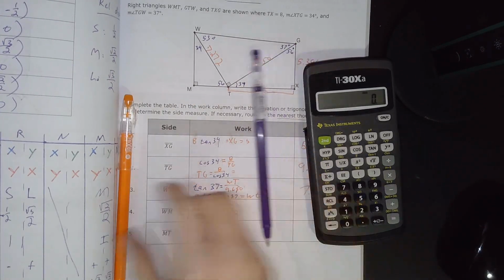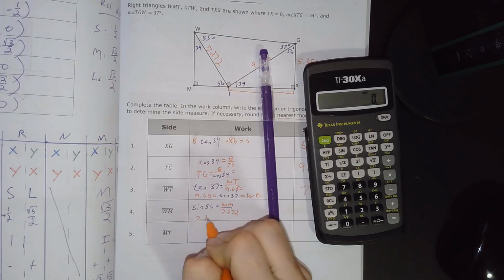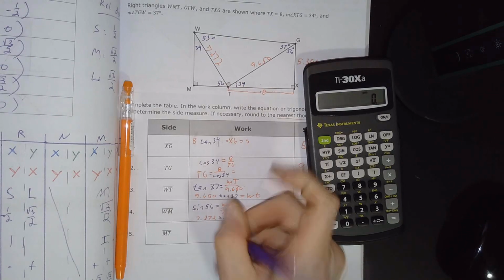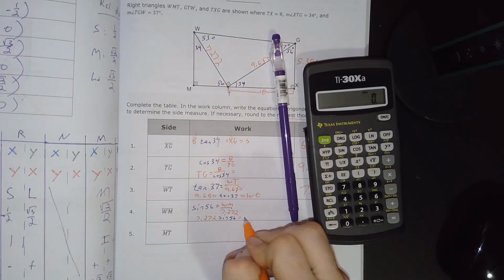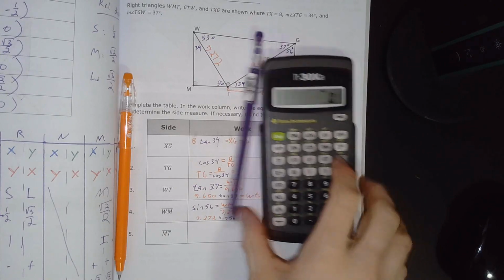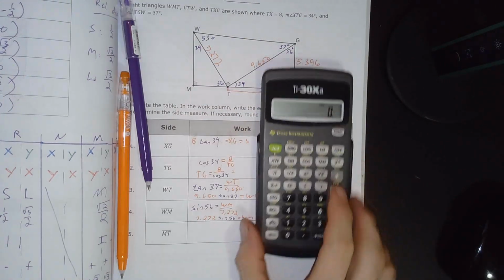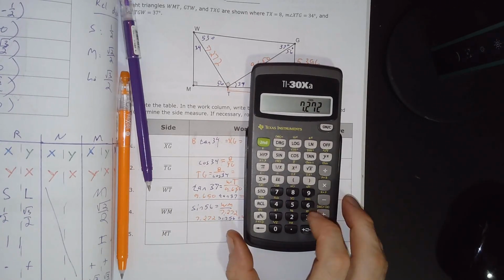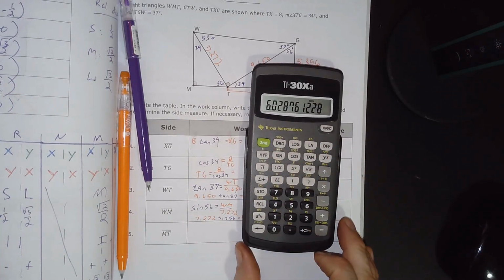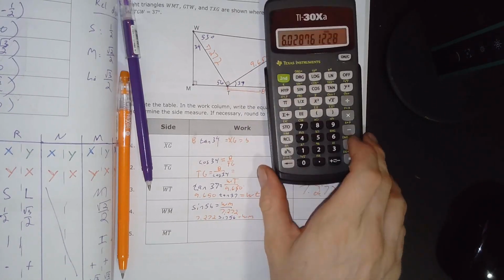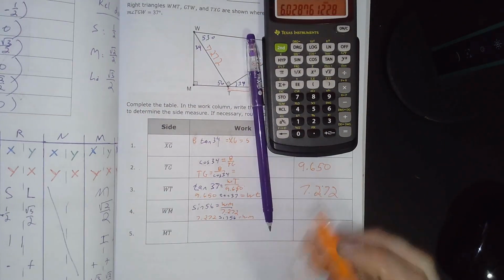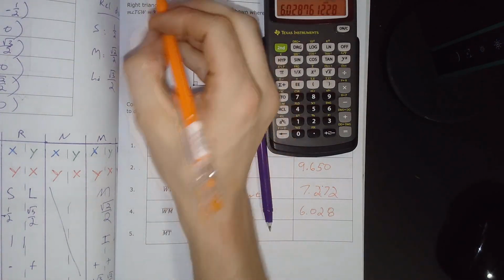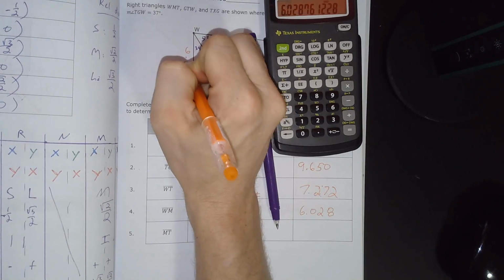So 7.272 times the sine of 56 equals WM. So it's going to be 7.272 times 56 sine equals 6.028. This is 6.028.